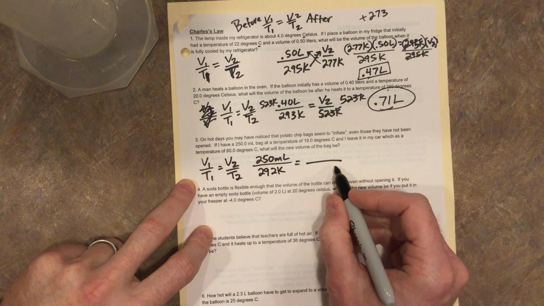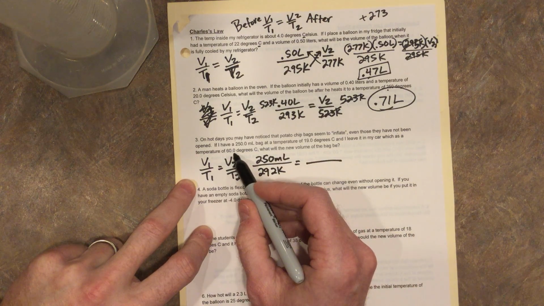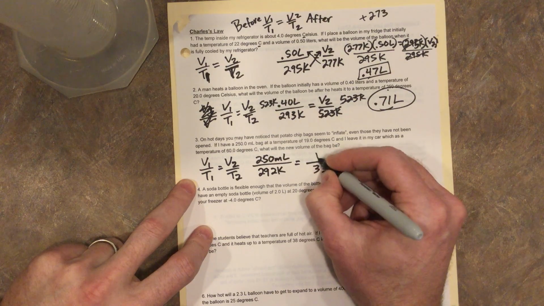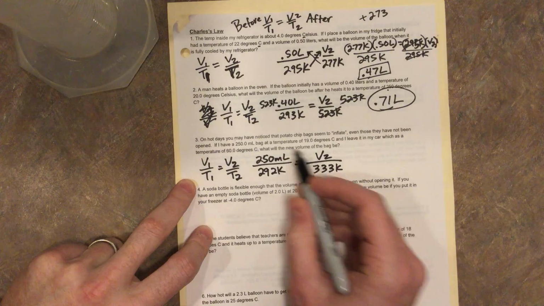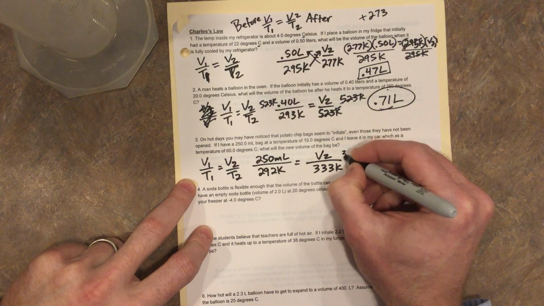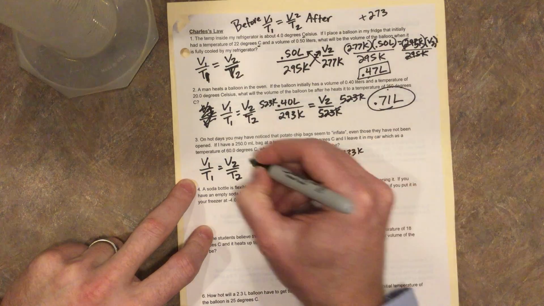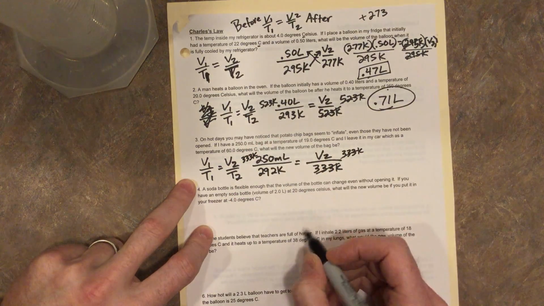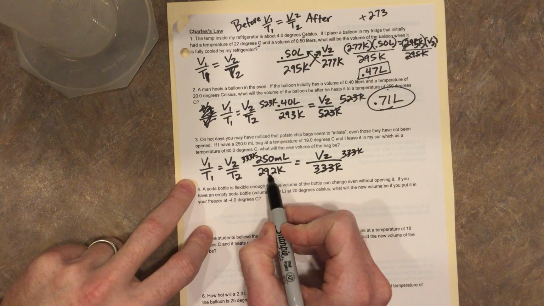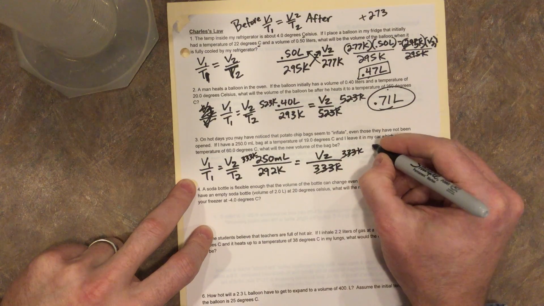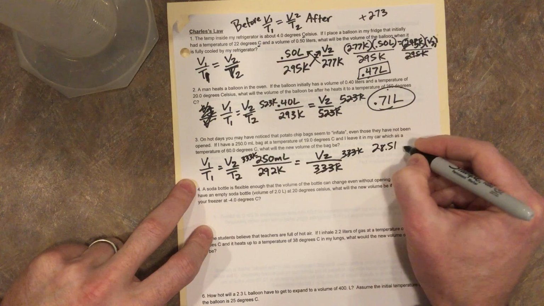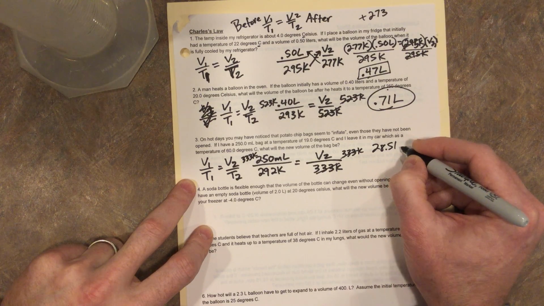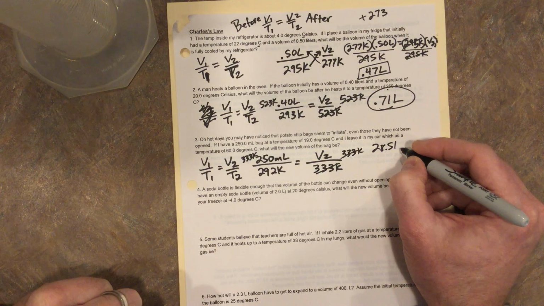Now, going to the other side, when it gets hot, it's going to go up to 60 degrees, which is 333 Kelvin. I'm looking for that new V2. I'm going to do my algebra. 333 Kelvin, 333 Kelvin, cancel, cancel. I take this times this divided by this. And when I do that, I get an answer, 28.51. Excuse me. Let's see here. 28.5.